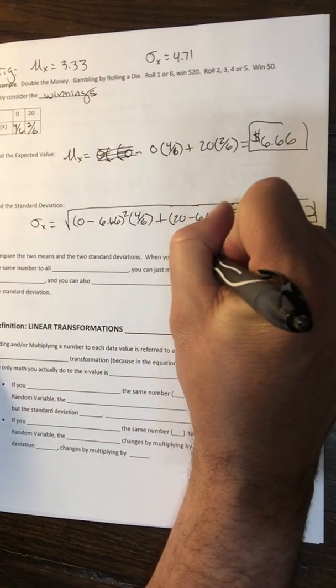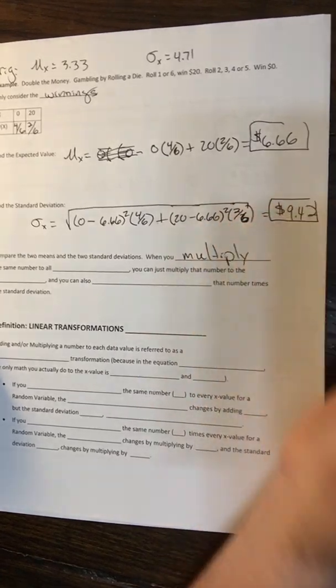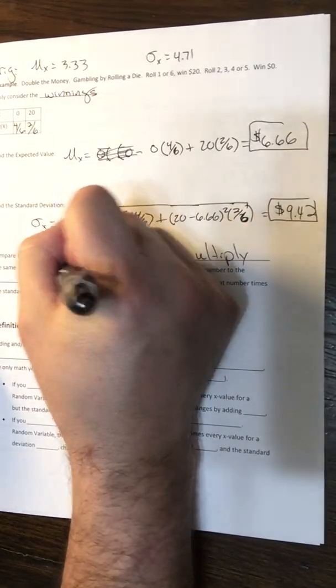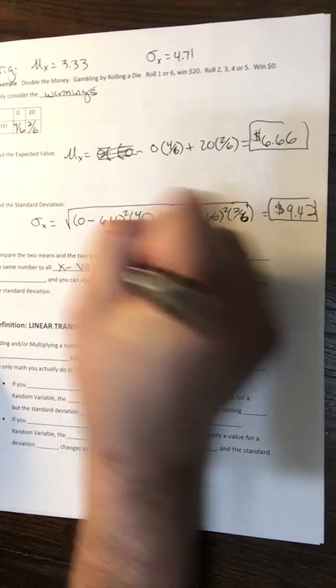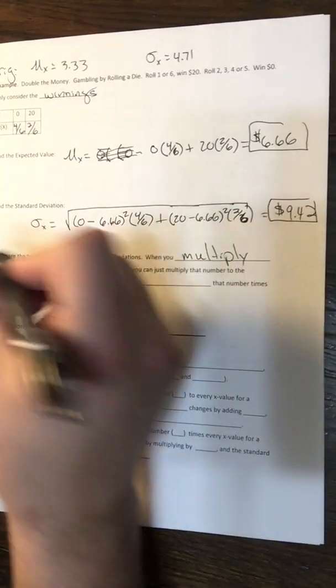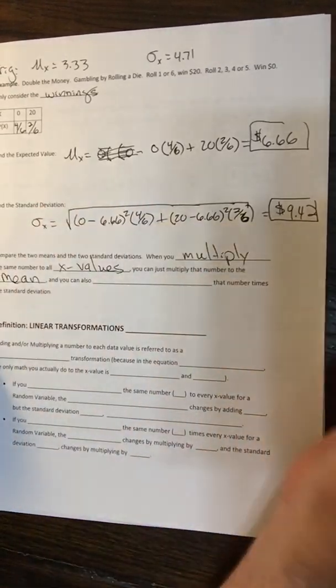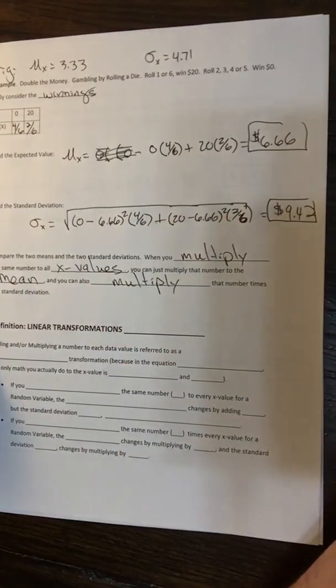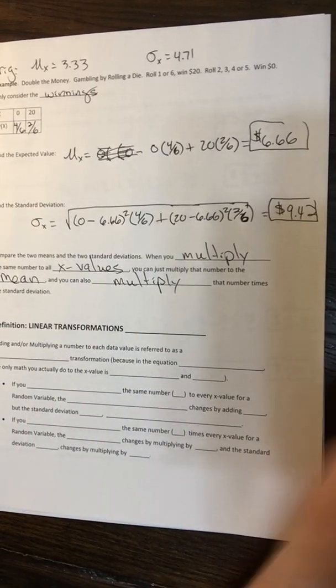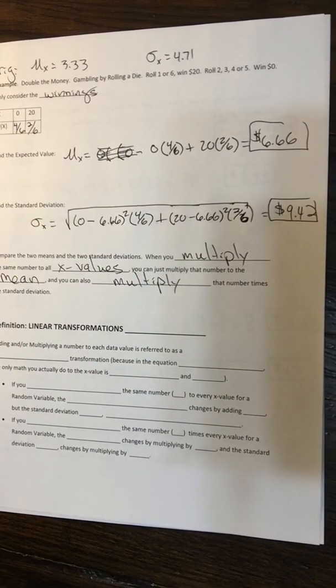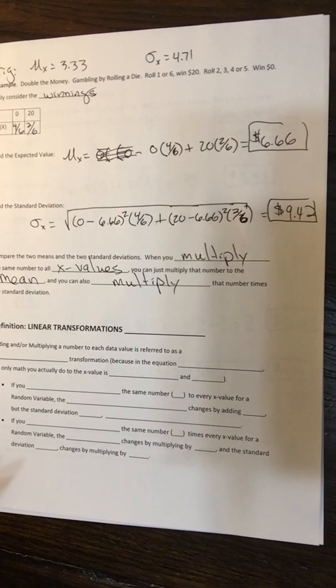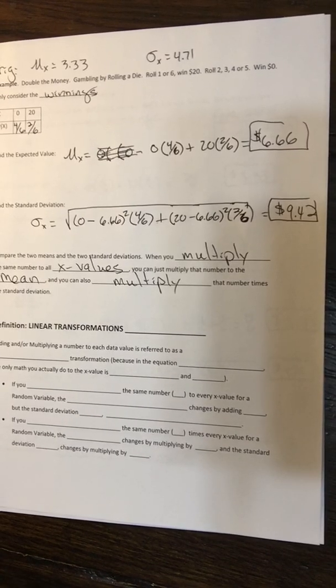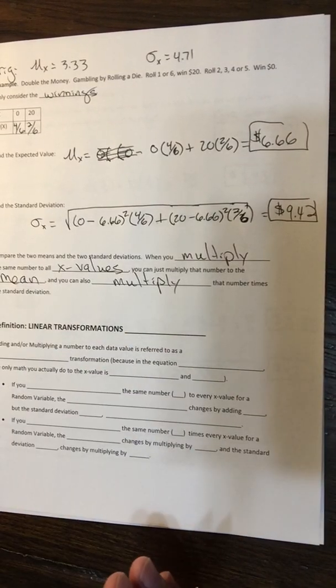When you multiply the same number to all x values, you can just multiply that number to the mean and get your new mean. You can also multiply that number times the standard deviation, and you get the new standard deviation. Right? Didn't we already know this stuff? I don't think you would have come up with it on your own just looking at the charts. But now that we've gone through it, it's got to sound familiar to you. So look, I'm going to summarize everything right here.